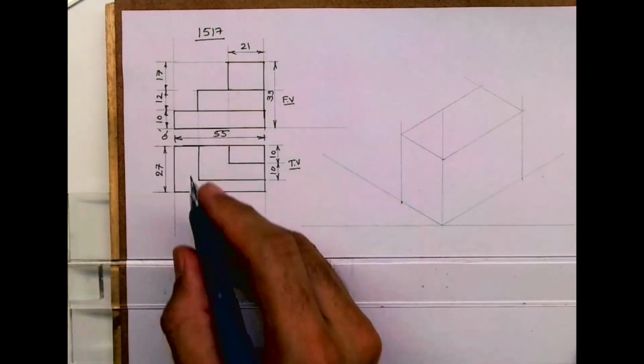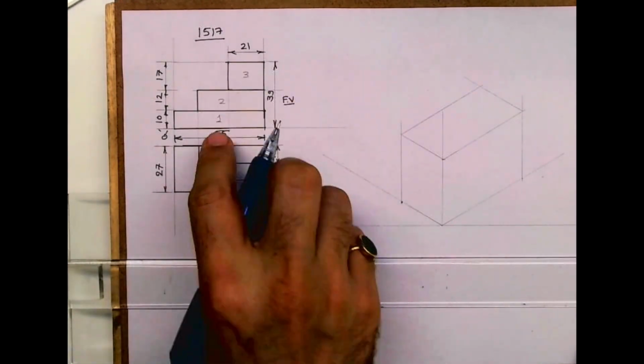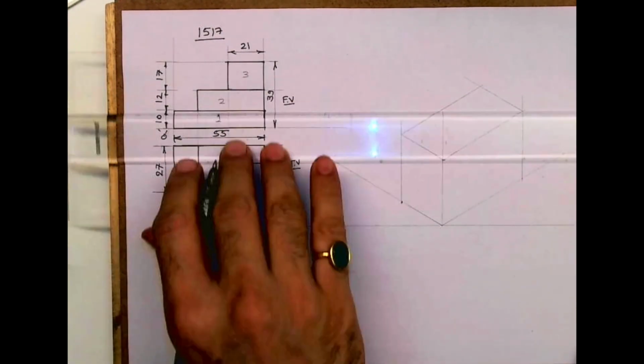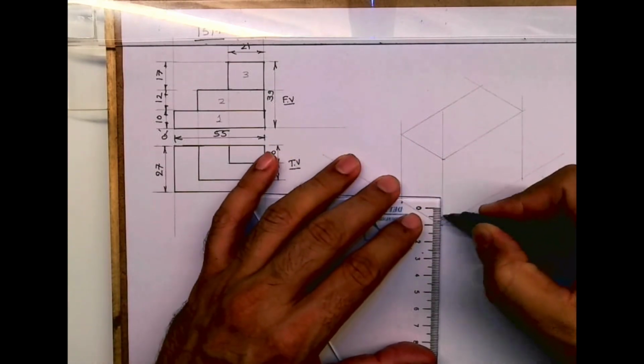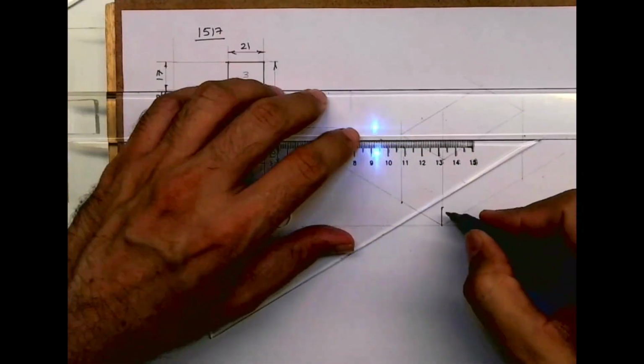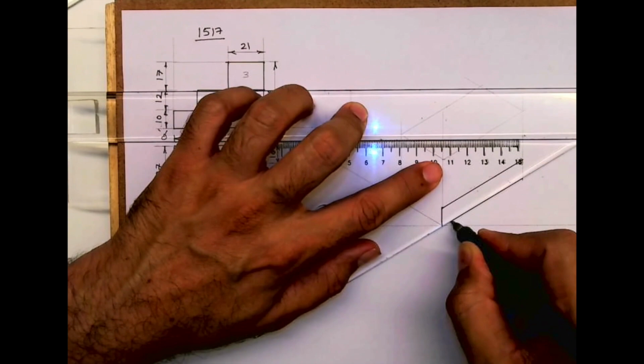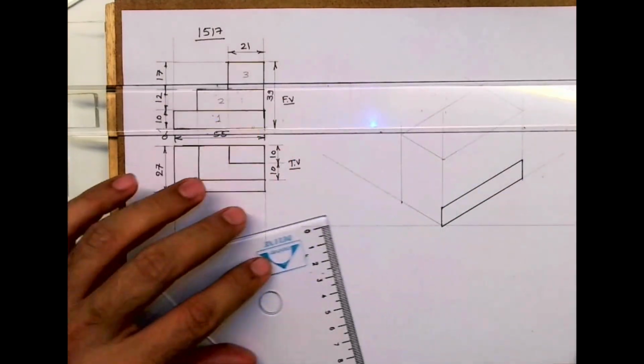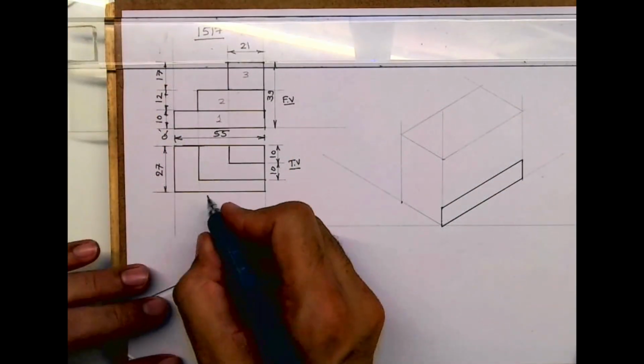Now after that, if you see, there are three parts, 1, 2 and 3, right? So we'll start with part 1, which is nearer to us. So height is 10 mm and length is 55. So we can draw a rectangle. And whatever is there in the front, the same thing is behind, right?